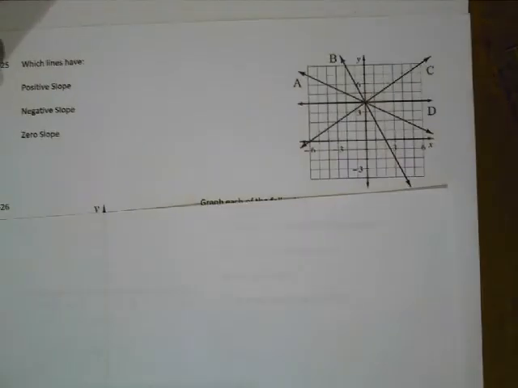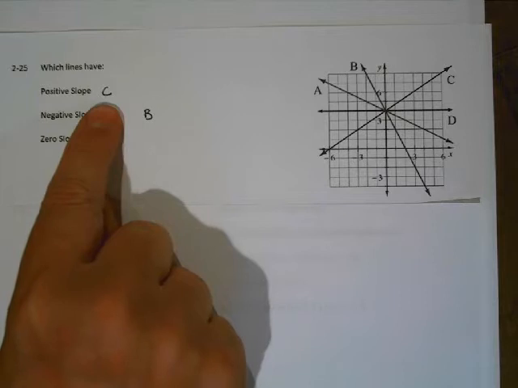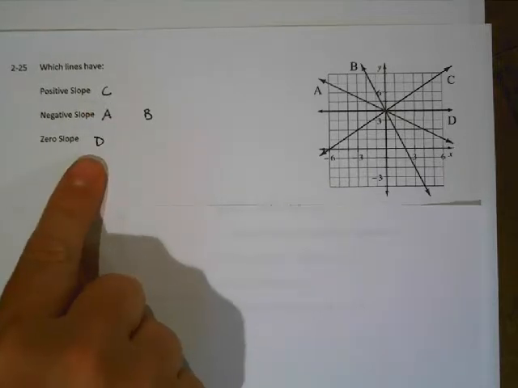All right, last page, we're almost there. So I've got several lines here. I want you just to find out which ones have a positive slope, which ones have a negative slope, and which ones have a 0 slope. So do that on your own. I'm going to pause in 3, 2, 1. Pause yours, please. All right, you should have seen that the negative slopes were A and B, the positive slope was C, and the zero slope was D.